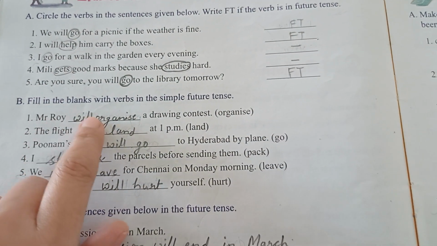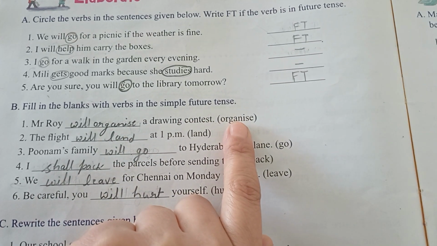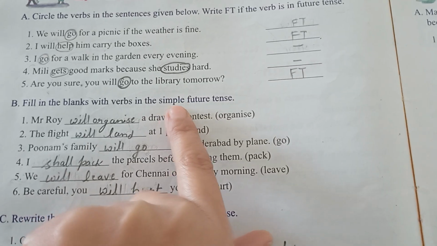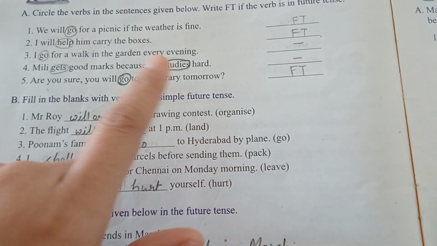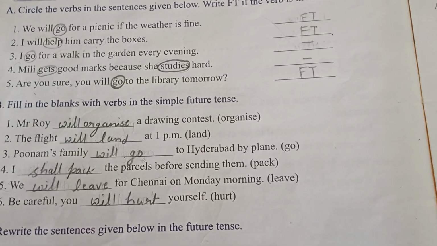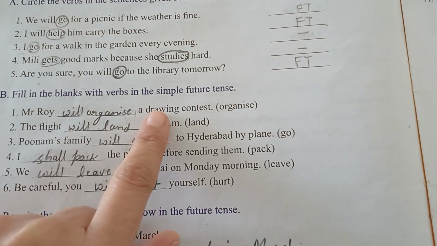Mr. Roy will organize a drawing contest. See, the verb is given in the bracket. We just have to convert it into simple future tense. So as I told you before, to make it future tense, we have to add will or shall according to the sentence. So Mr. Roy will organize a drawing contest.